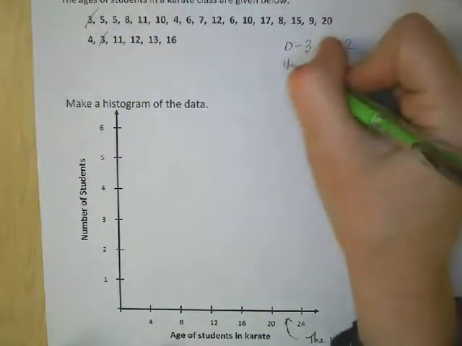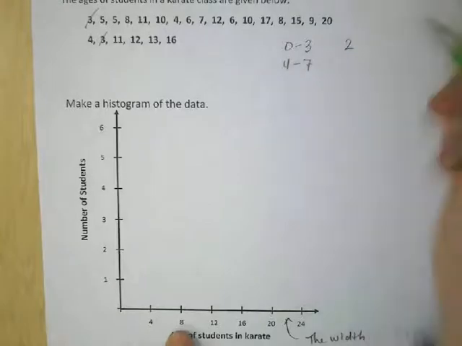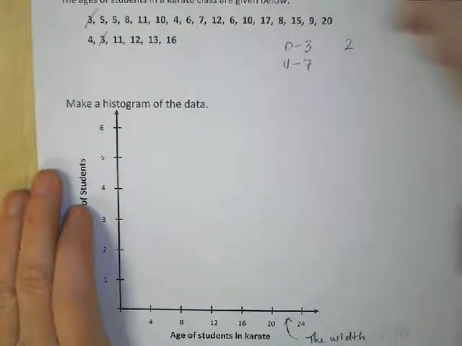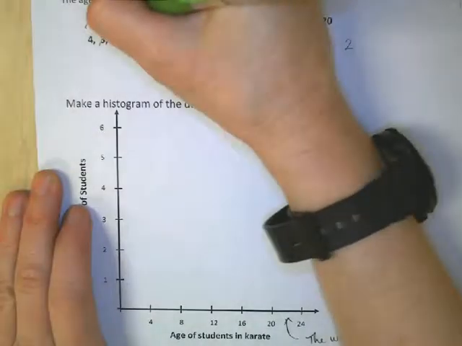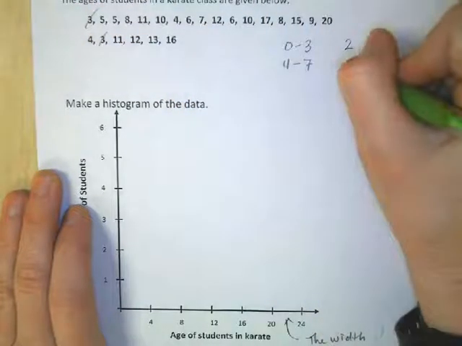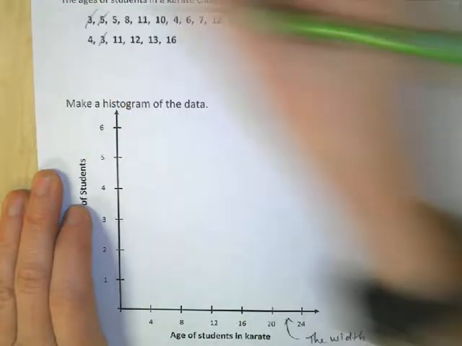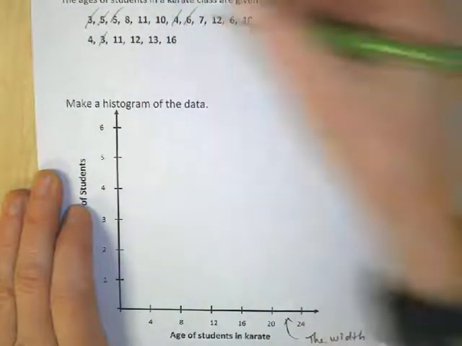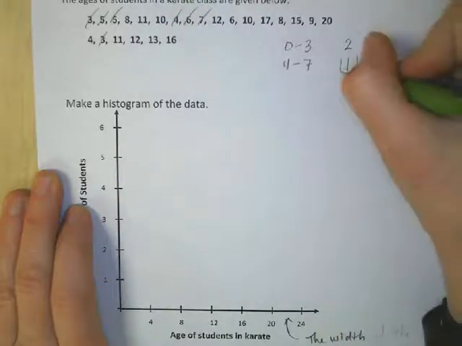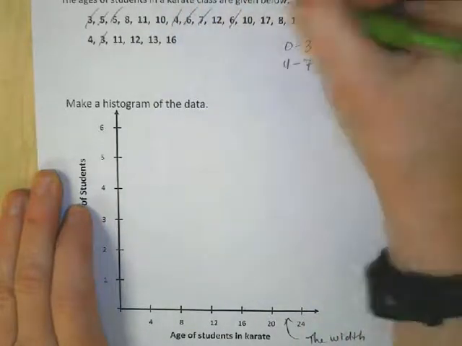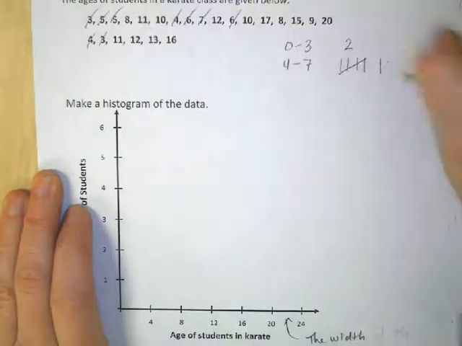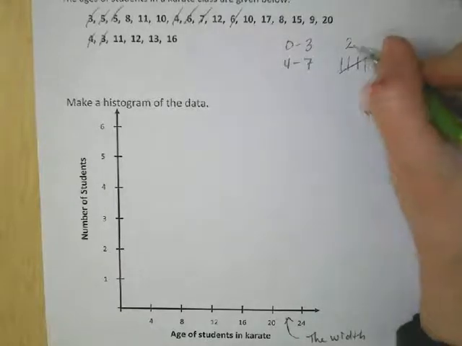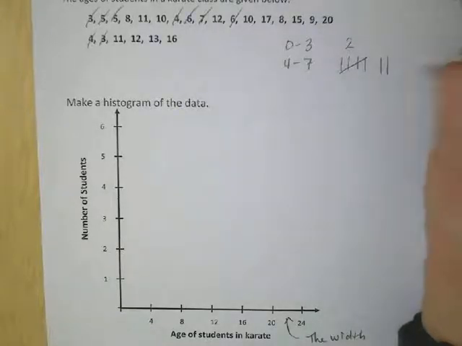Okay, 4, and I'm going to say to 7 because the 8 would go into the next column. So 4 to 7, I'm going to count those. So 5 is between 4 and 7. Another thing you can do is make a tally. So there's 1, 2, 3, 4, 5, 6, 7. Okay, it looks like I've got 7. This one was kind of easy to count, but this one got a little bit harder. So we'll call that one 7.